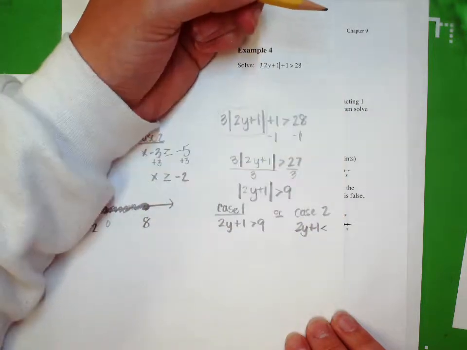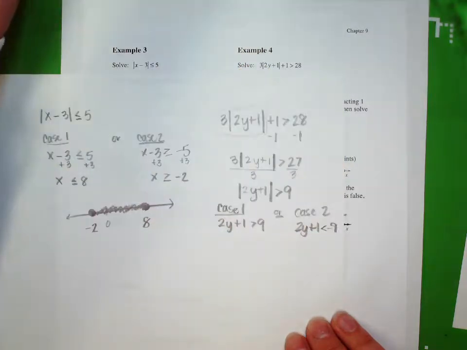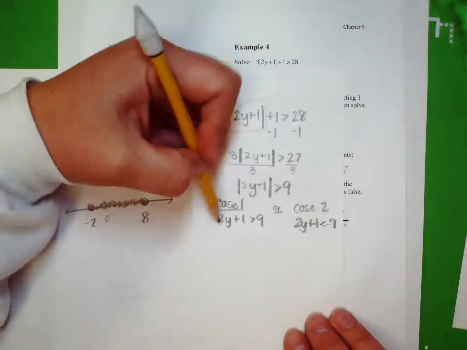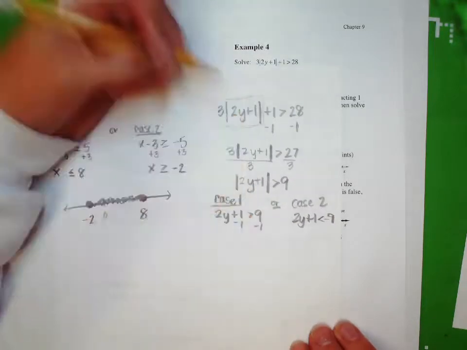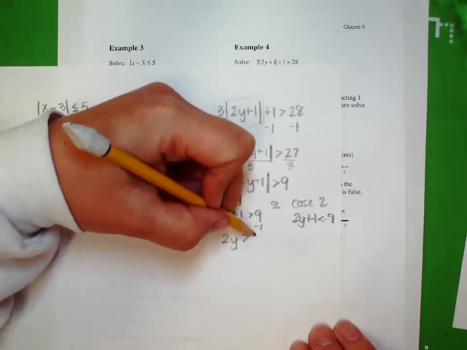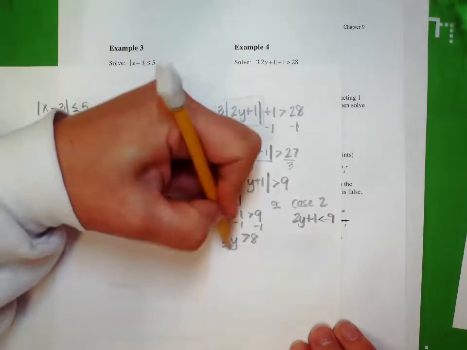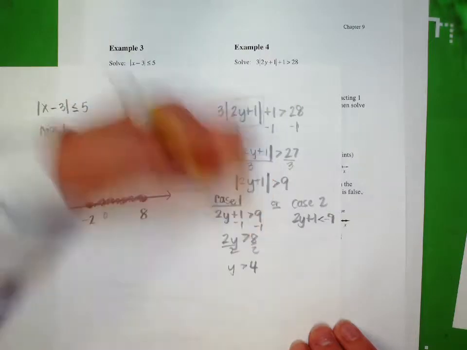So 2y plus 1 is less than negative 9. So from here now you can solve for y. Subtract 1 from each side, and we get 2y is greater than 8. Divide by 2, which would mean y is greater than 4.